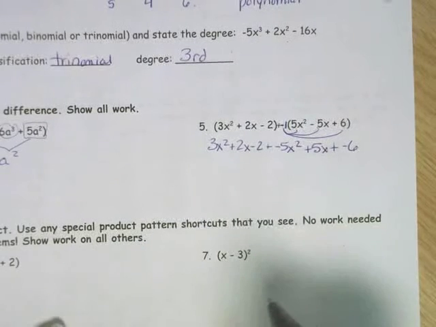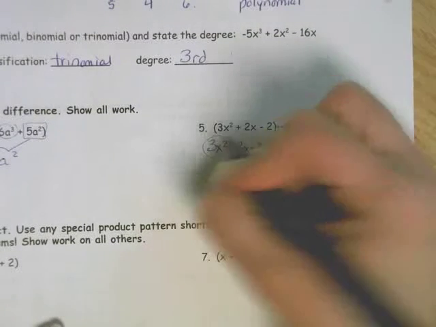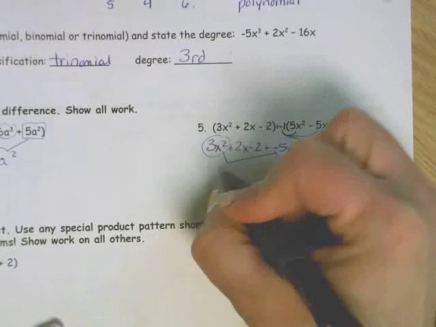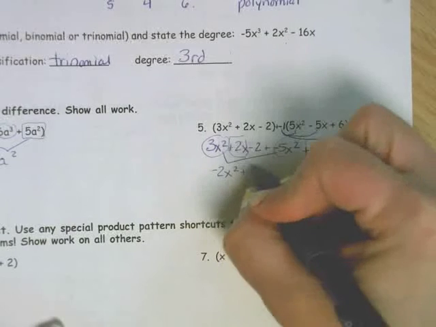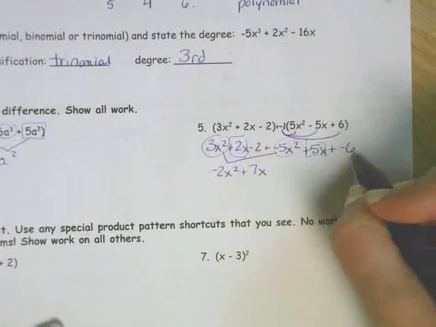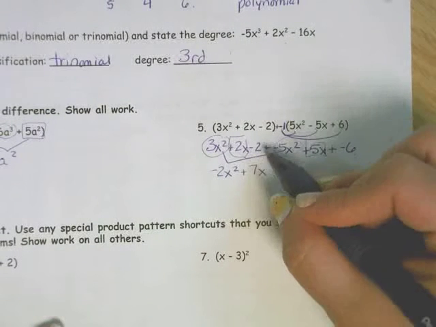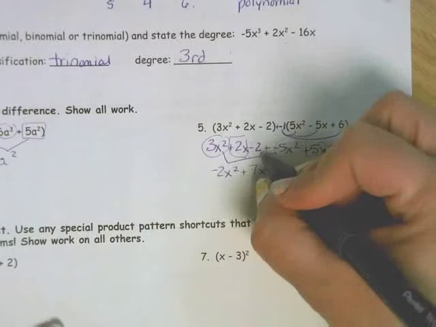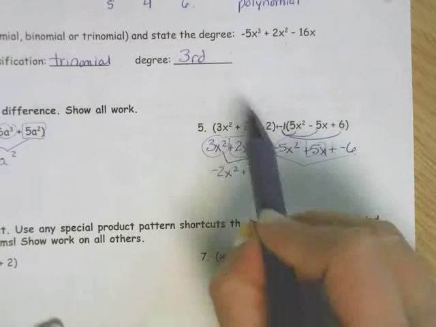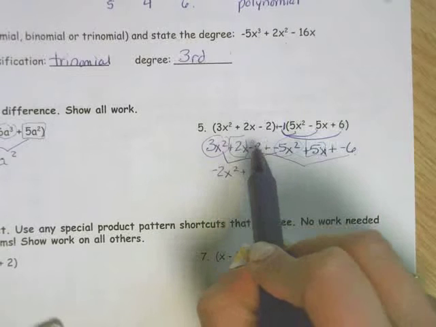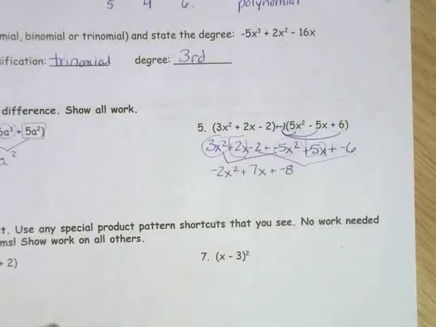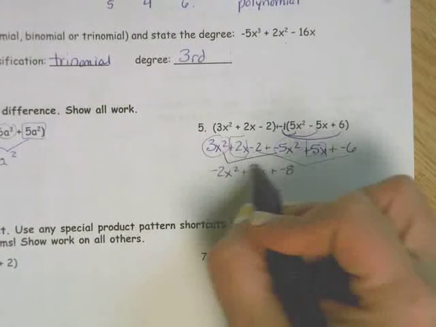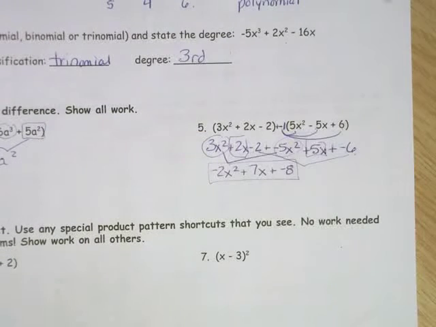Now you guys can just combine the like terms. So what's like here? X squared and x squared. Those can go together and you get negative 2x squared. Here's some x's. 2x and 5x gives me 7x. And then, do you guys remember what these numbers are called that aren't with variables? They're by themselves. They are constants. The constants can be combined. And remember, that's like a negative 2. It's not a 2. It'd be like plus a negative. So negative 2 plus negative 6 would be negative 8. So there's our new simplified polynomial right there for that subtraction problem that we had. All right.